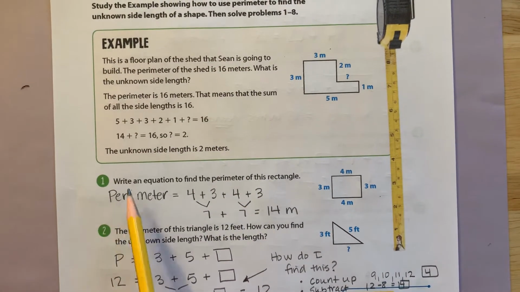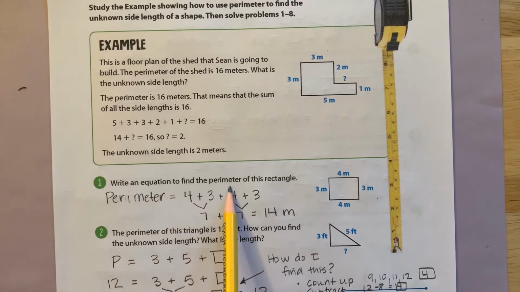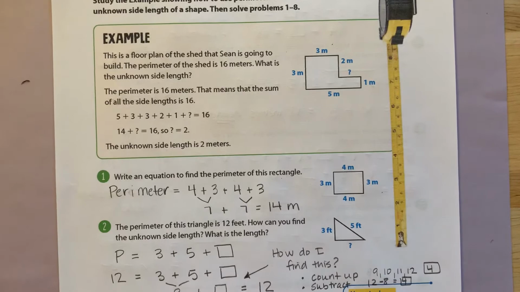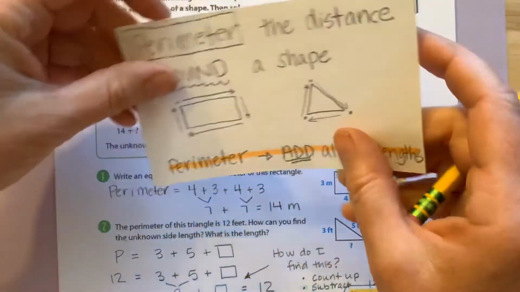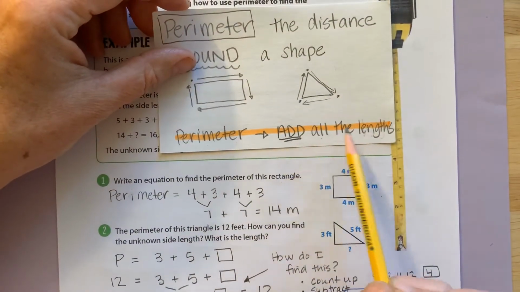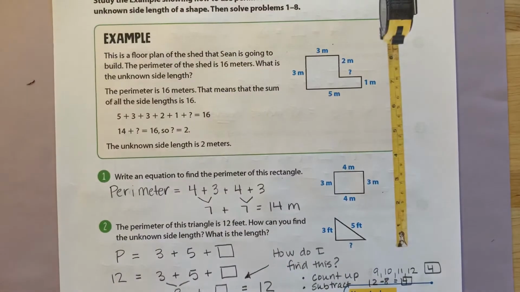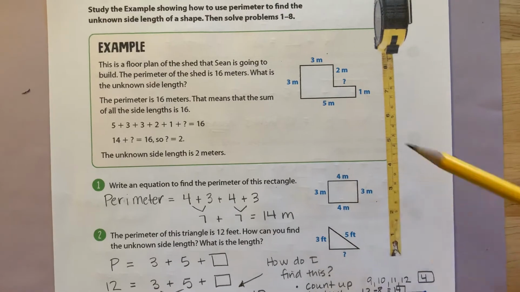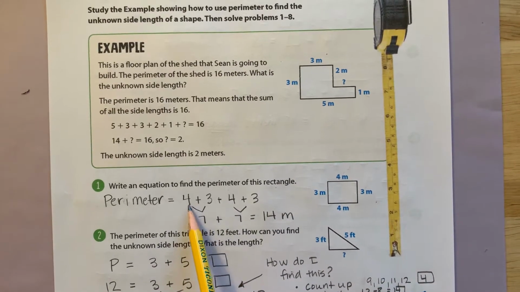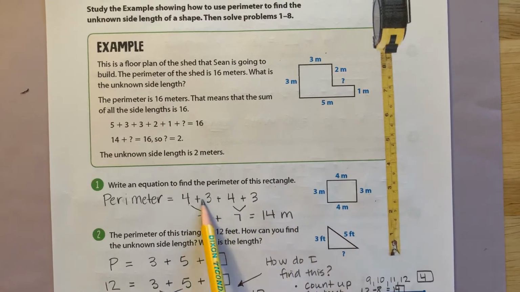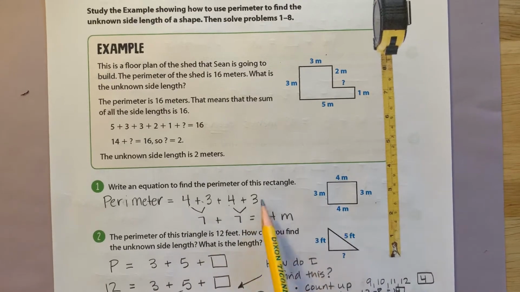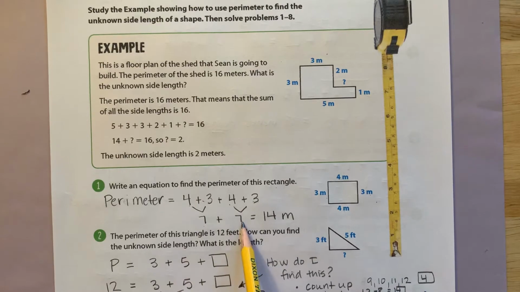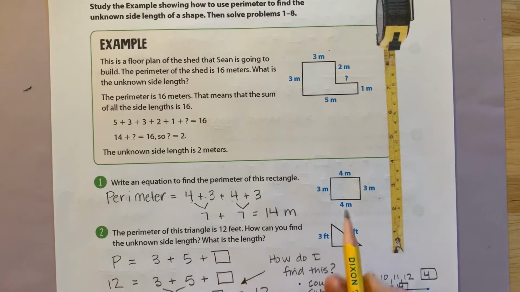Okay, number 1, write an equation to find the perimeter of this rectangle. Now remember, we know that perimeter is adding all the sides, right? Perimeter, add all the lengths. So in order to find the perimeter of my shape here, I noticed that there were 4 sides. So I wrote in all 4 sides. 4 plus 3 plus 4 plus 3. I put my 4 and 3 together to get 7, my 4 and 3 to get 7. 7 plus 7 is 14 meters.